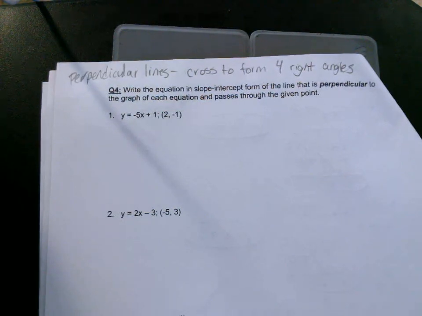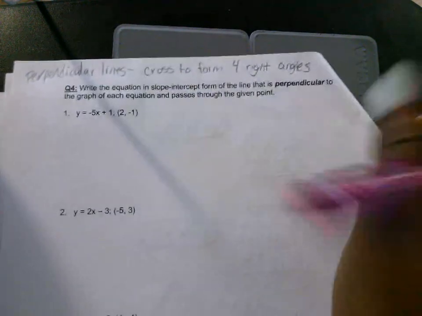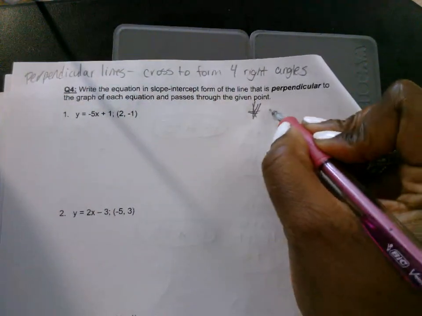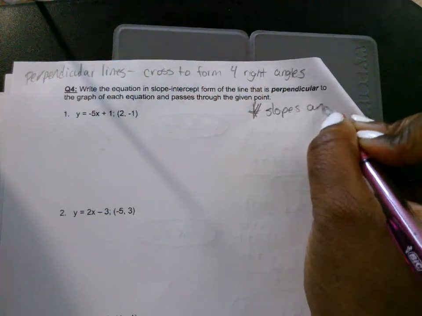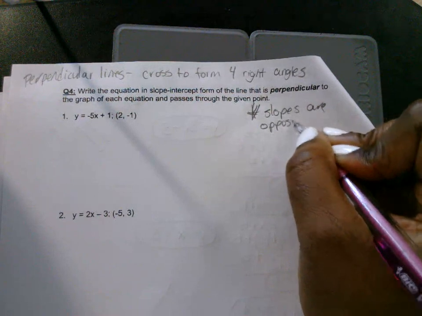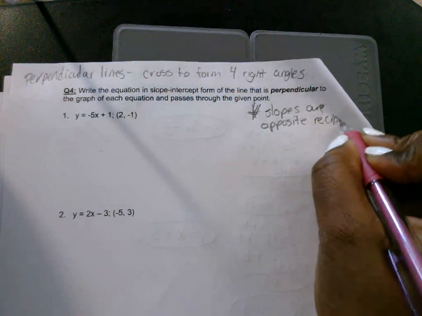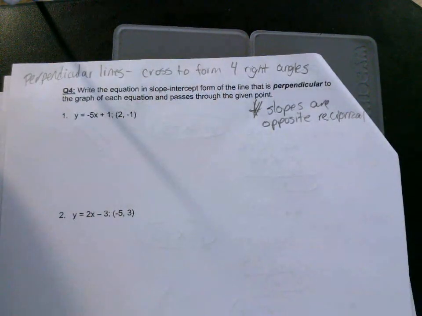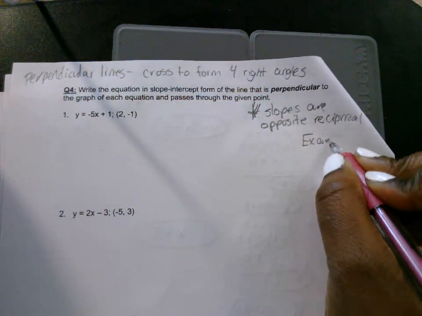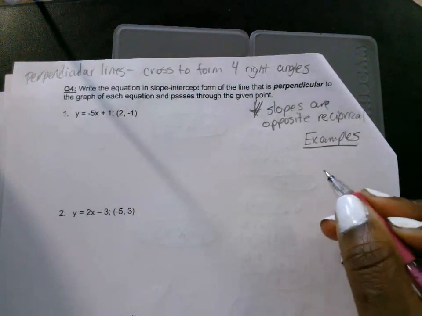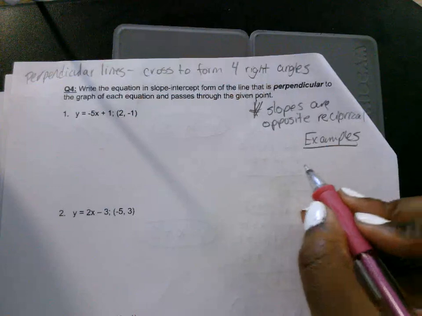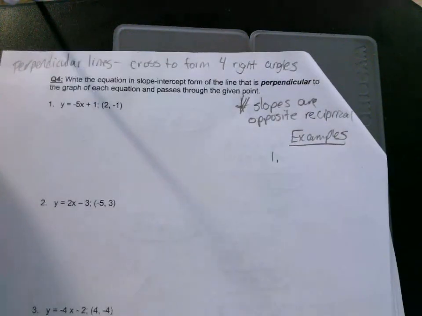All right, so the super important thing about these is that perpendicular lines have opposite reciprocal slopes. Okay, so I'm going to put a star right here, and we're going to say slopes are opposite. One's a positive, one's a negative, reciprocal of each other. They're opposite reciprocal. Okay? So let's do an example over here, okay? Examples, plural. Excuse me. Opposite reciprocal slopes.